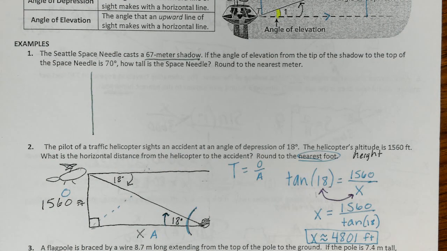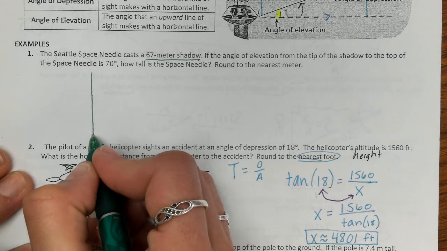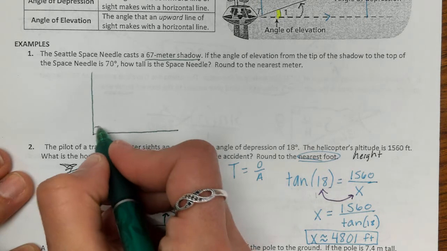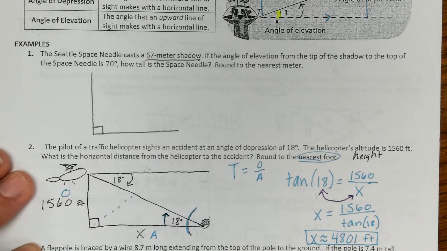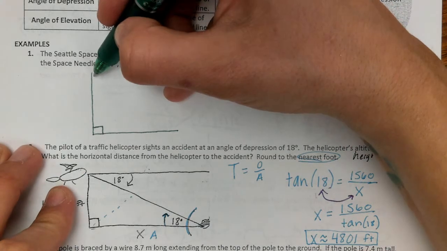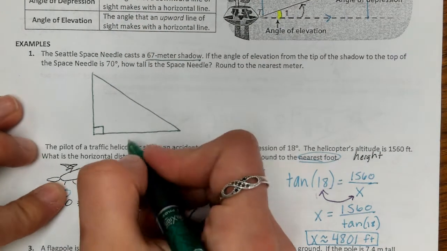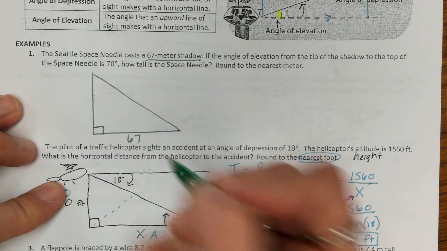I understand you can see shadows on walls, but when we're dealing with geometry, objects and their shadows are always going to be perpendicular. So it's going to be this horizontal right here, perpendicular, creating our 90-degree angle. I'm going to go ahead and create my hypotenuse now, because I know I'm going to have it. Oh, forgot to label the 67 meters down here, sorry.